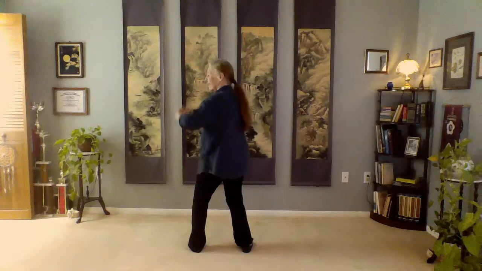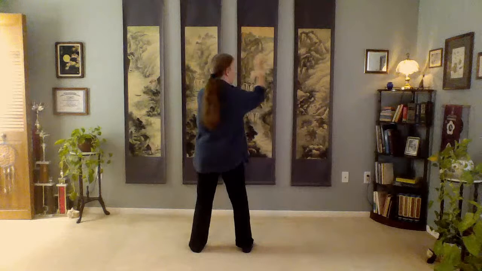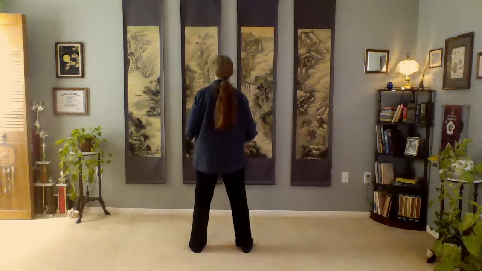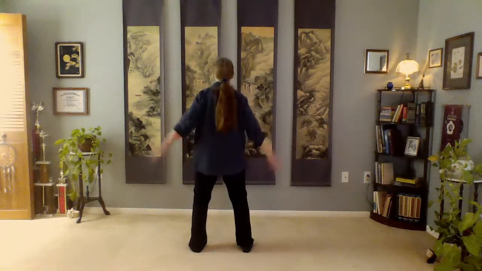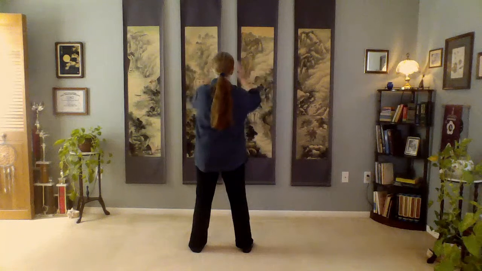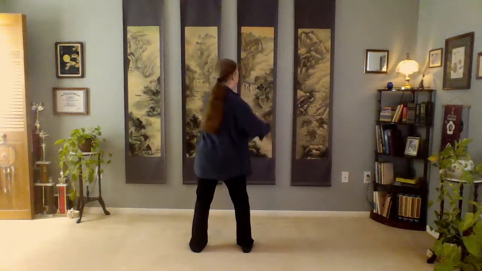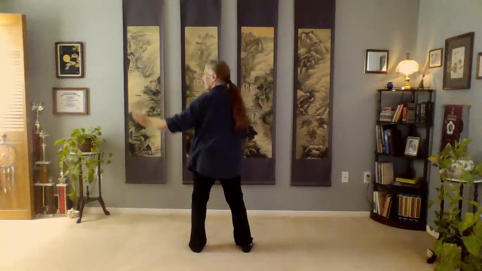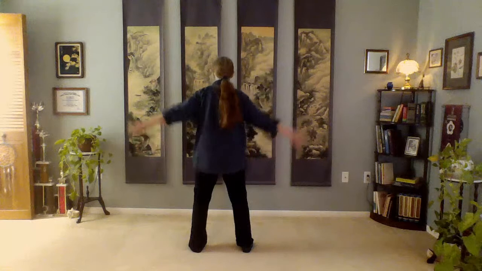Turn. Nice and easy. Quiet movement. Connect the breath. Last time.